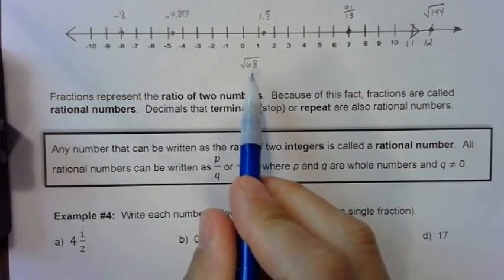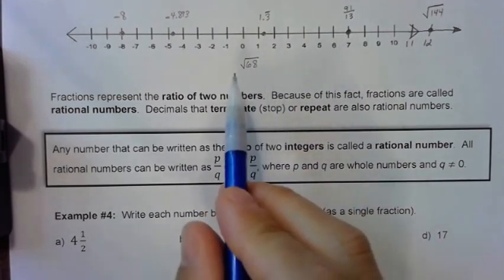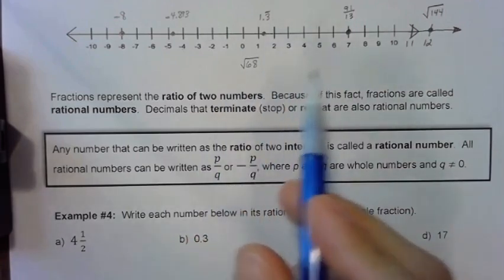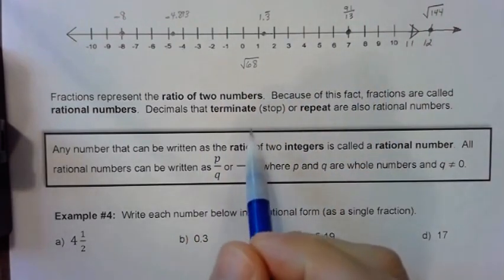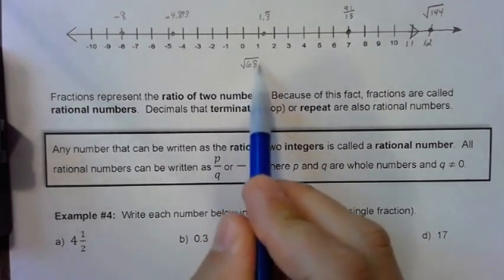Okay, you get a perfect square by multiplying a number by itself. 1 times 1 is 1. 1 is a perfect square. 2 times 2 is 4. 4 is a perfect square. 5 times 5 is 25. 25 is a perfect square. There is no whole number times itself that's going to be equal to 68.